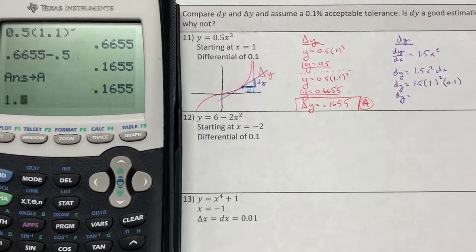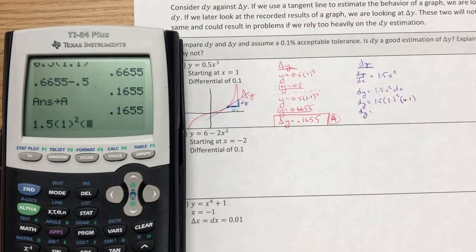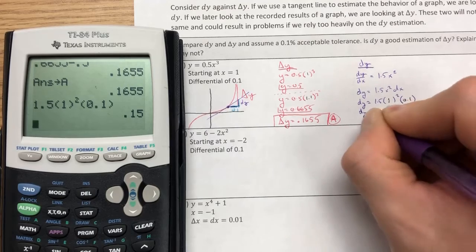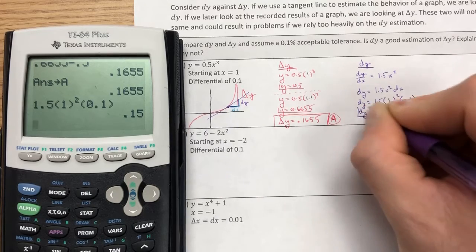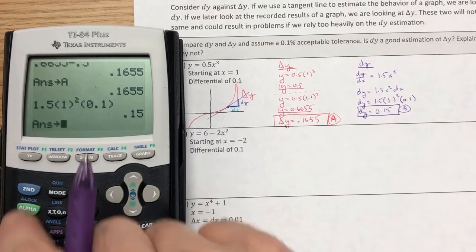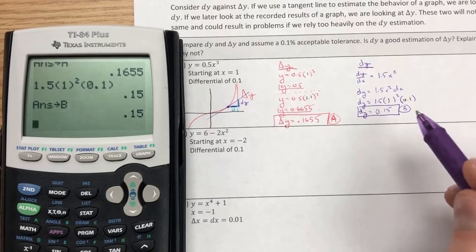So I have 1.5 times 1 squared times 0.1. And let's see what I get. I get 0.15, so 0.15. I'm going to store this as my b. So store as b.